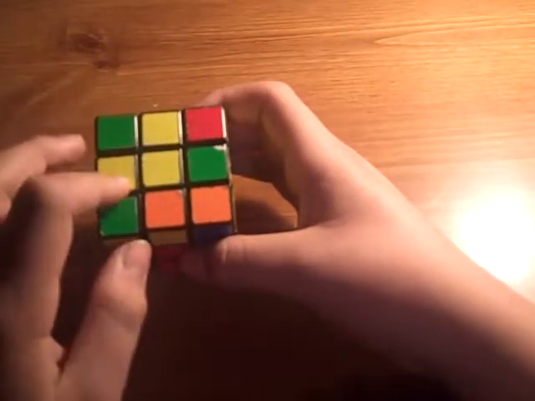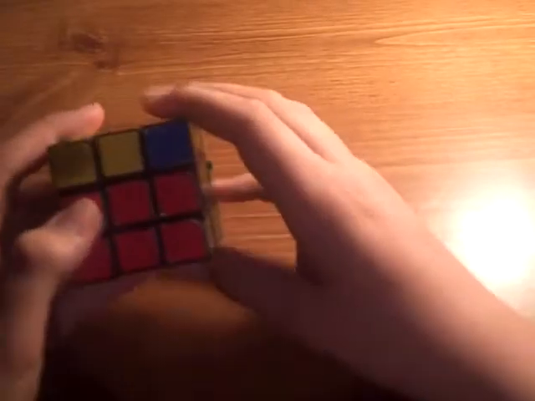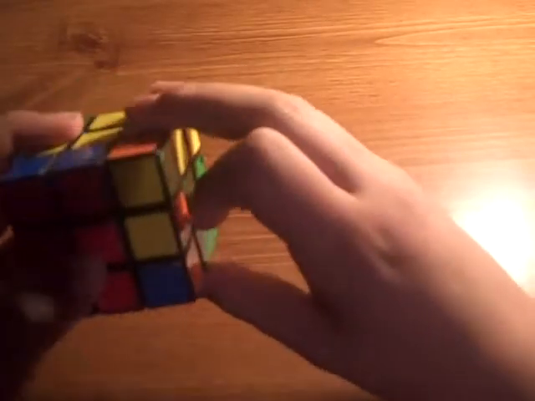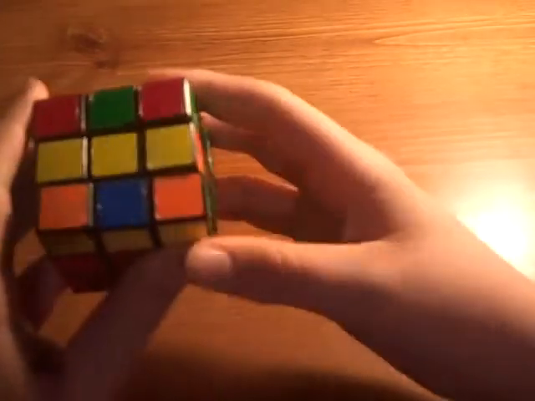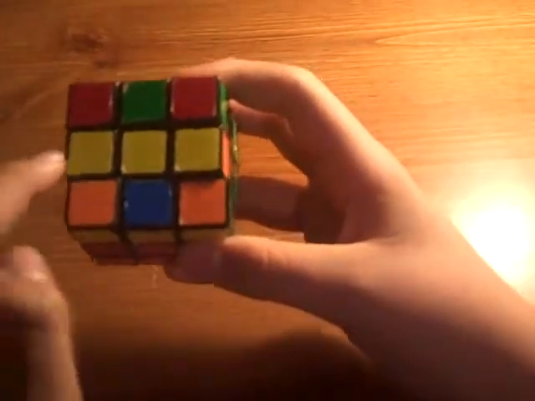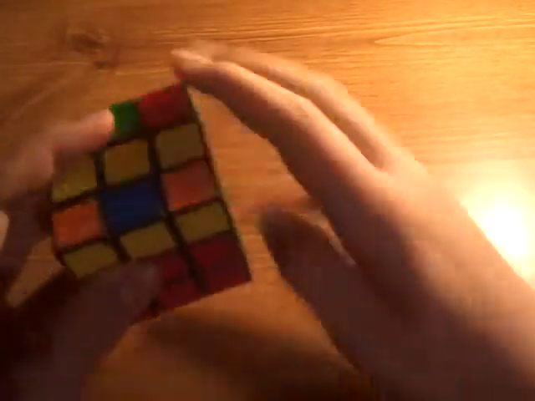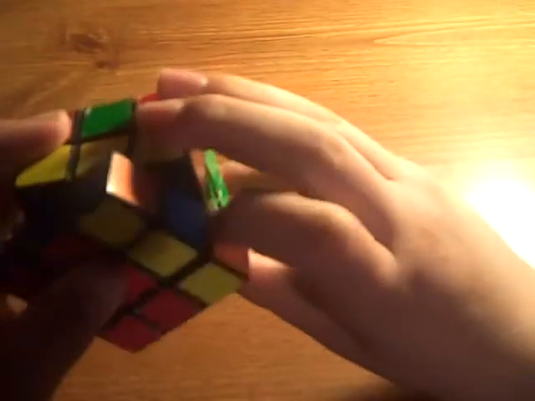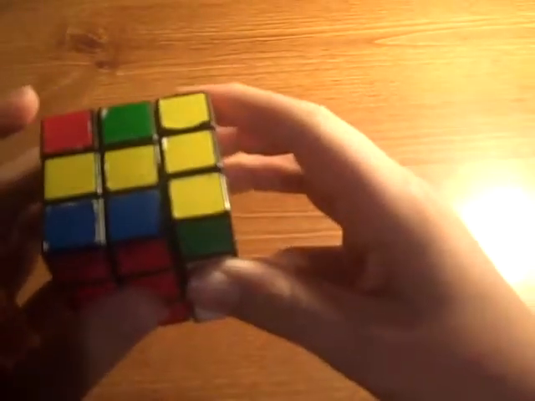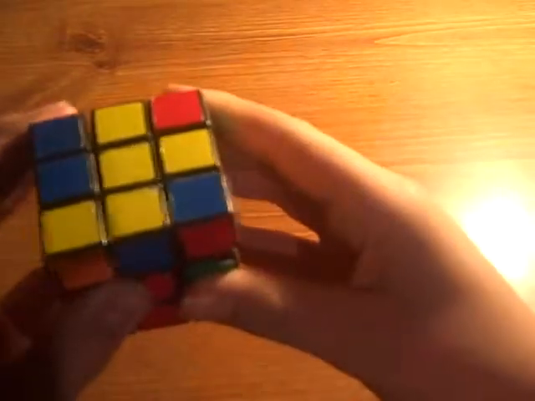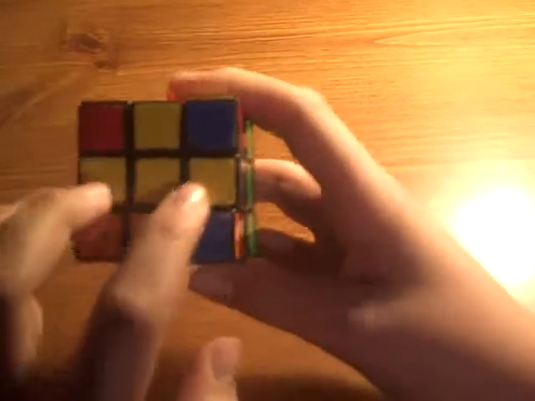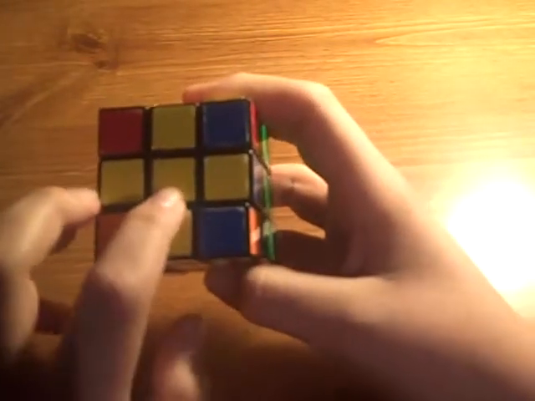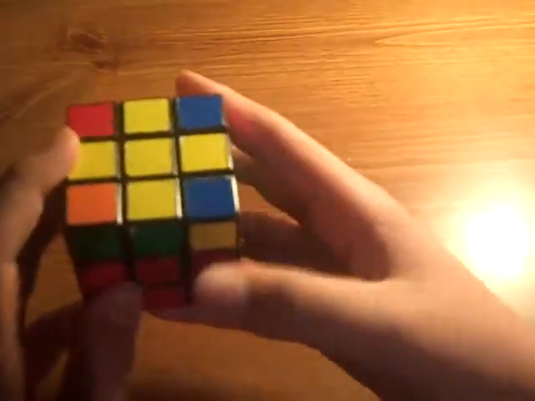But if you don't have the cross, you want to do this. Front, right, up, right inverted, up inverted, front inverted. Okay, now I have the line right here. So, do it one more time. Front, right, up, right inverted, up inverted, front inverted. Now I have the cross. But if you have the dot, then you have to do it one more time until you get the cross.